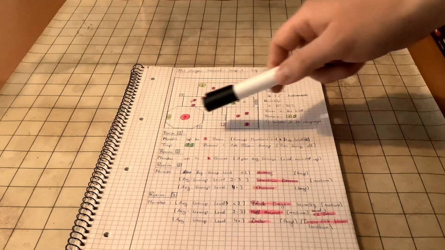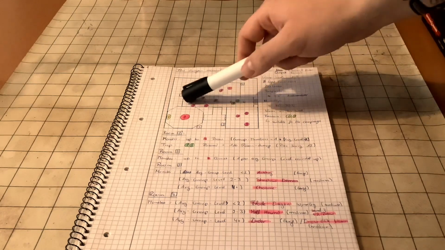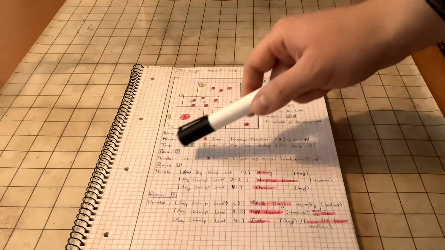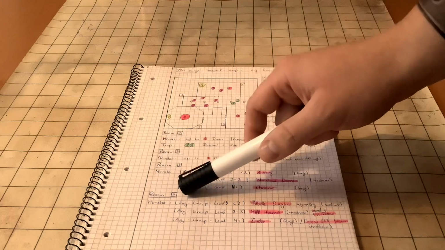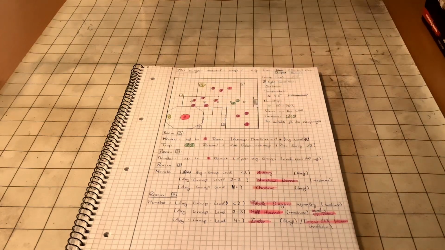Then I have room 1, which is this one, 2, this one, 3, this one, and 4, this one. In those descriptions, I have every monster encounter, every trap for every room. As you can see, the pink encounters are monsters, the green encounters are traps. The yellow encounters are treasures or puzzles.